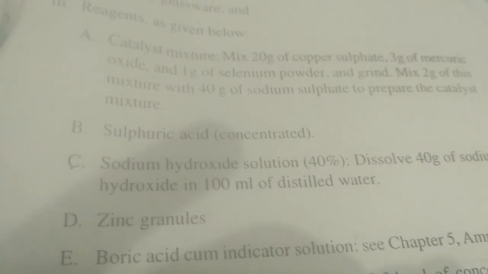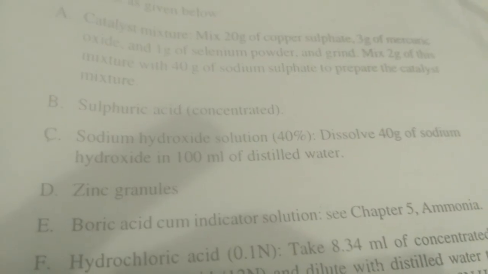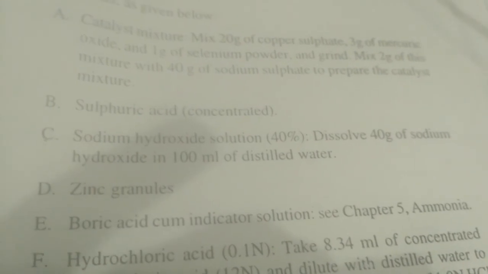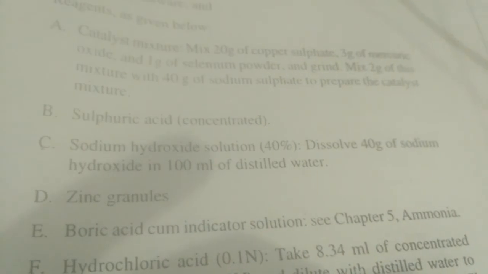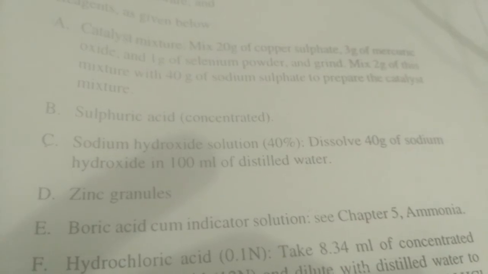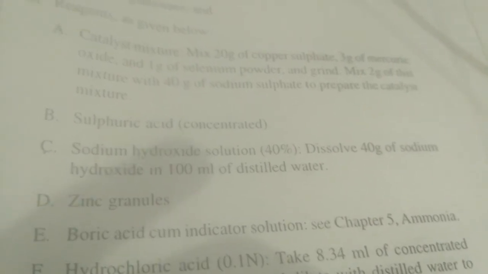This prepares the catalyst mixture. Then B means sulfuric acid. We need sulfuric acid for it, and 40% sodium hydroxide solution: dissolve 40 grams of sodium hydroxide in 100 ml of distilled water and make a 40% solution. Then zinc granules, and we need boric acid cum indicator solution, which means boric acid acts like an indicator in this solution.